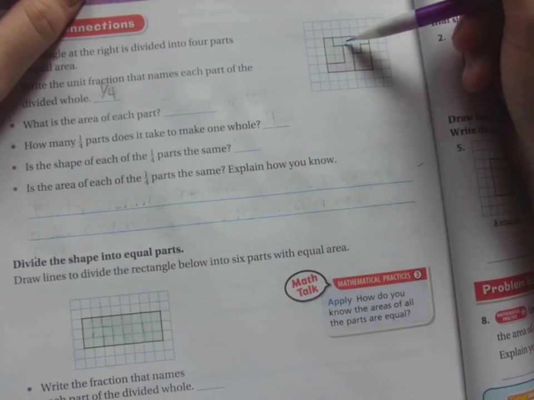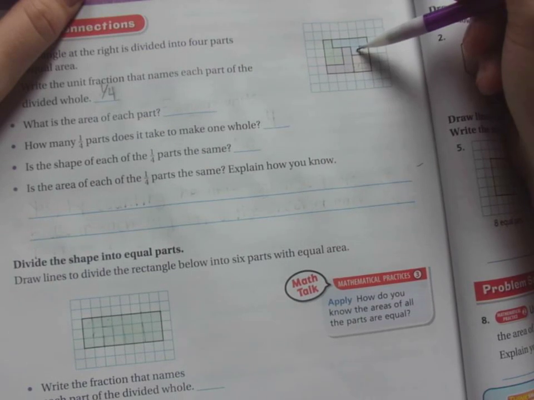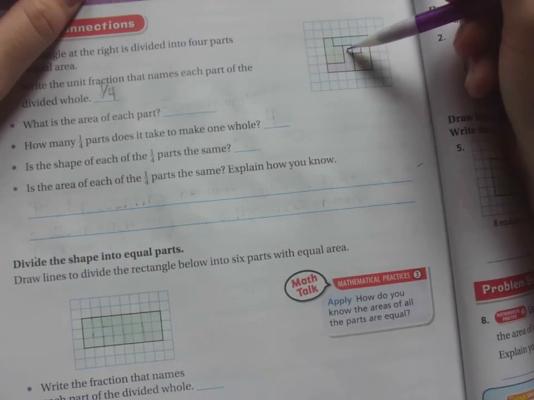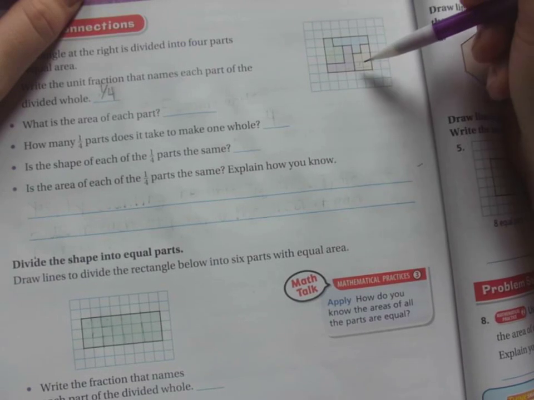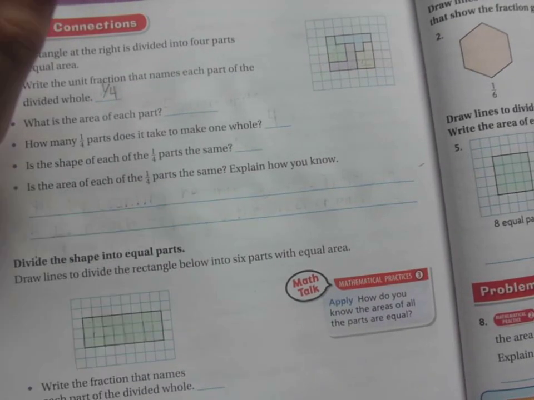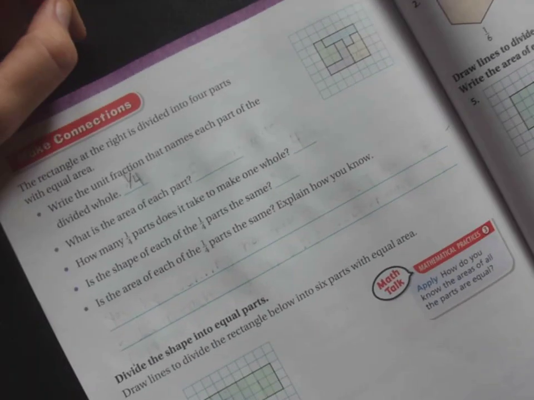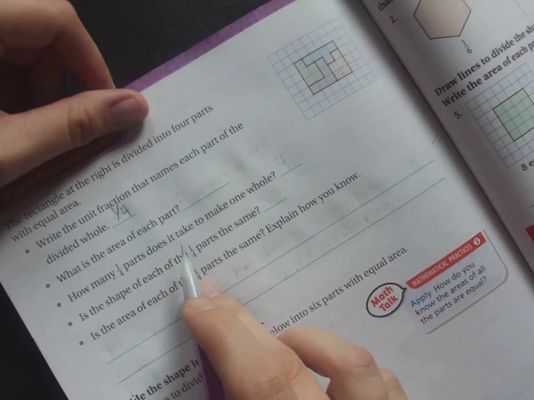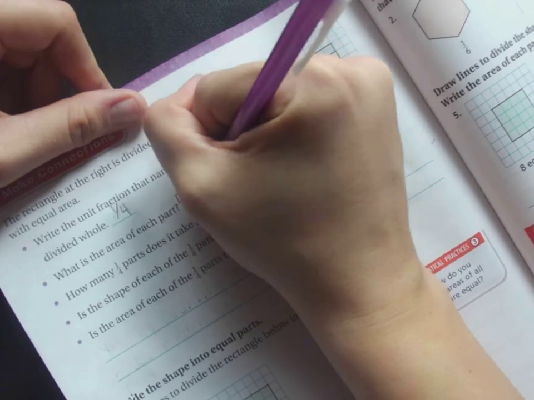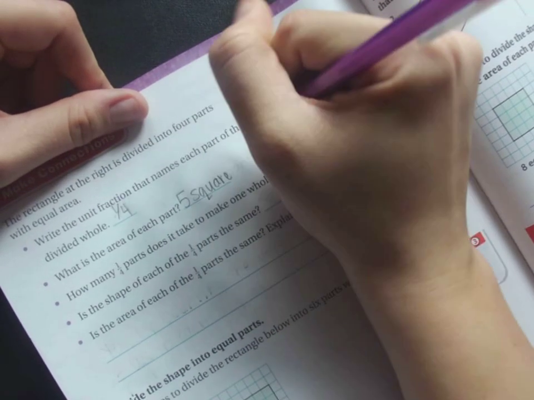Blue, I have 1, 2, 3, 4, 5 square units. In purple, I have 5 square units. In yellow, I have 5 square units. So each part has the same area. So I'm going to write, what is the area for each part? 5 square units.